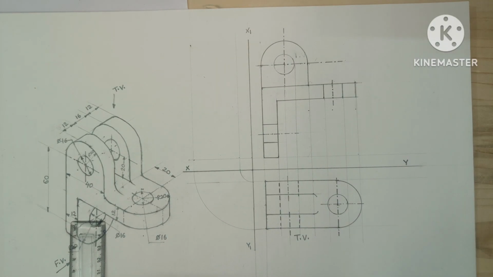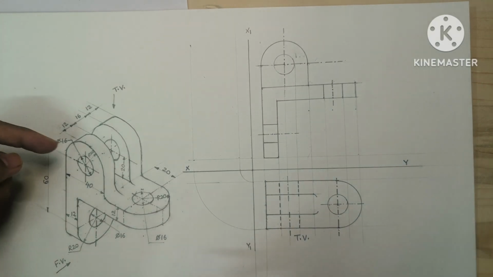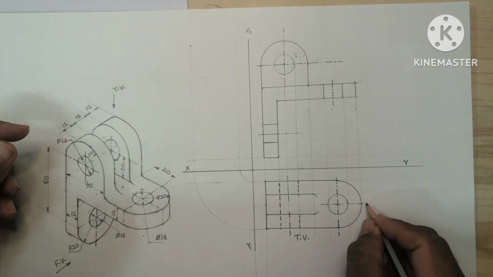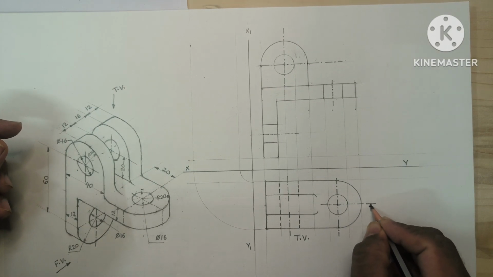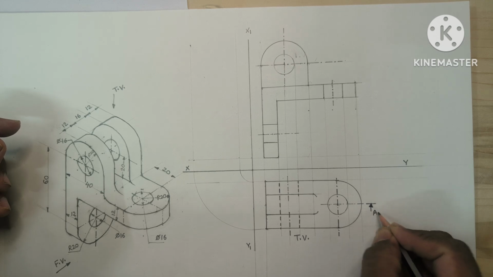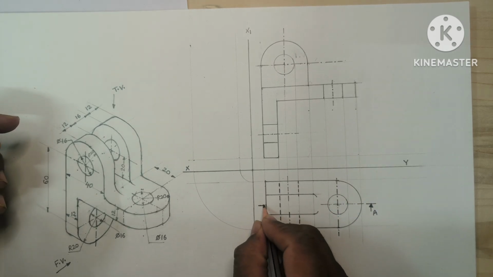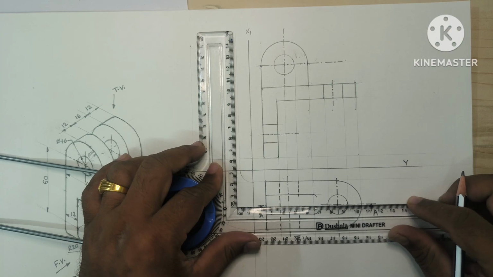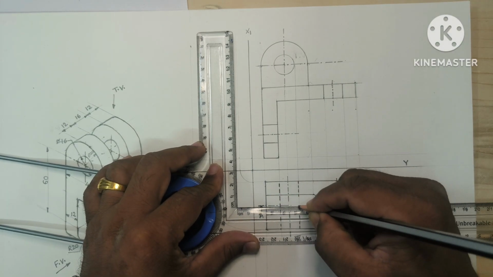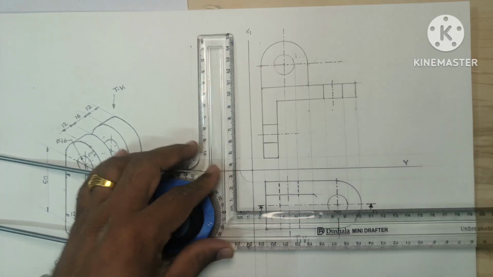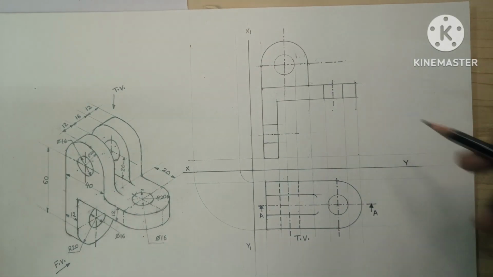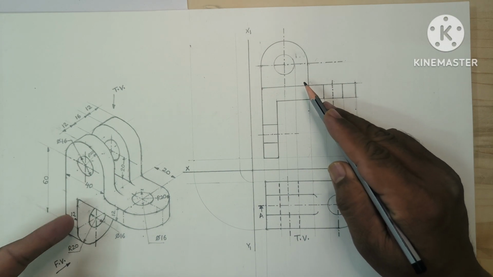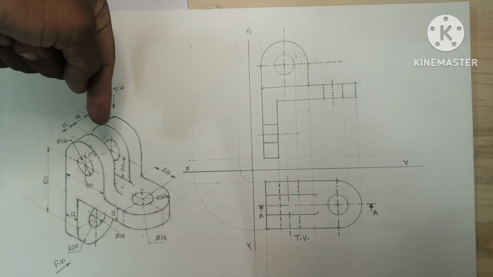In the top view, the cutting plane is shown. The cutting plane is in this manner. This is A and this is A. That is the cutting plane. First of all, I will draw the center line or the cutting plane. This is the front view from this side, top view from the top side.